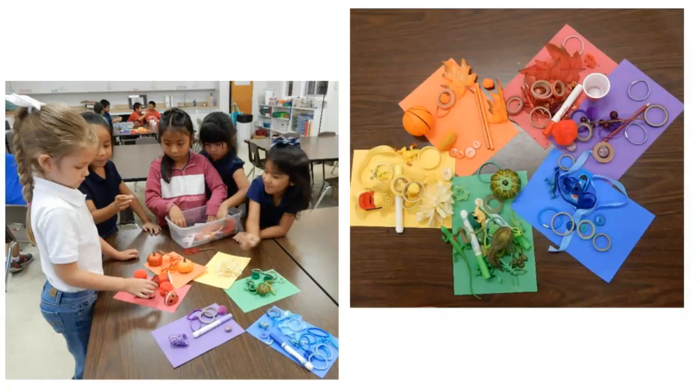You can see this is what it looks like when they're all sorted. And then you go table to table and you talk about who got done first and what a good job they did. And let's see, did anyone make any mistakes? Oh, I see this one. Well, this one over on purple, I think we should put this over here on the red.